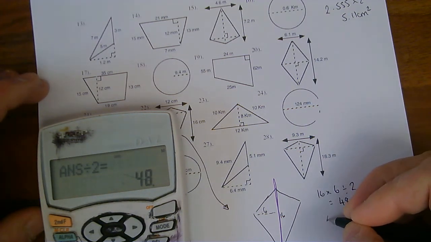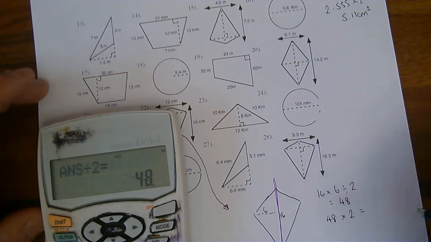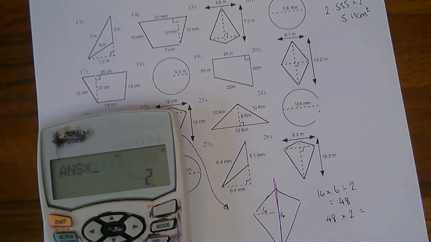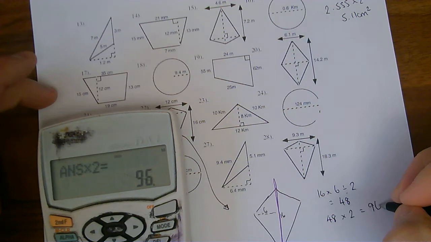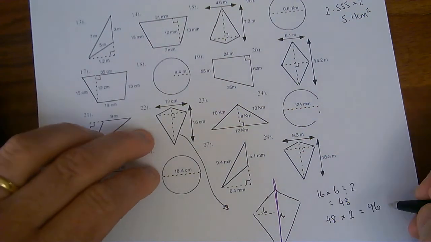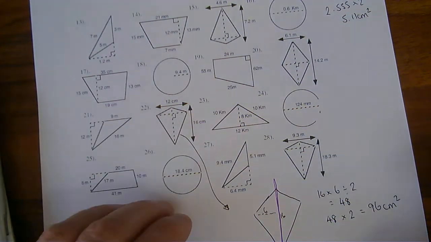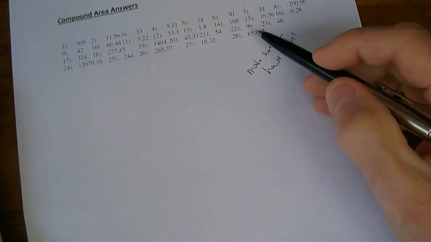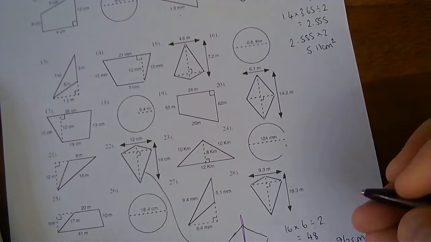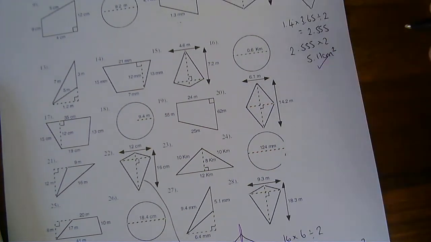I've got 2 of them, so 48 times 2, put that into my calculator, gives me 96, and my units, centimetres, so again it's centimetres squared. That was question 22. We go and check our answers at the back, and we've got 96, so I can be marking that answer correct.